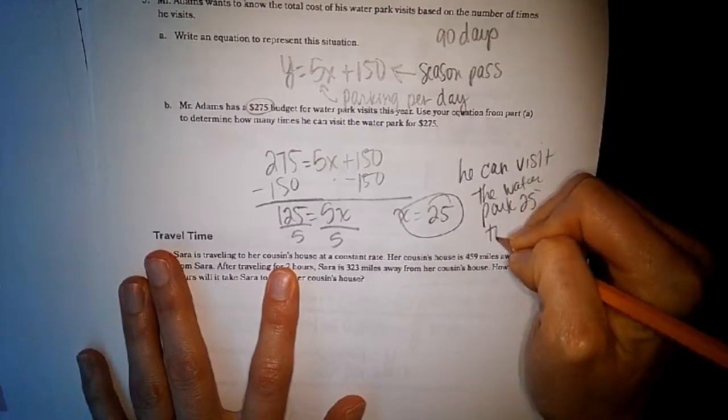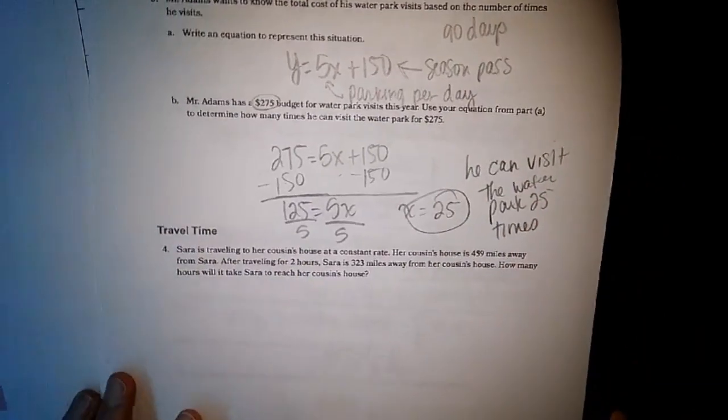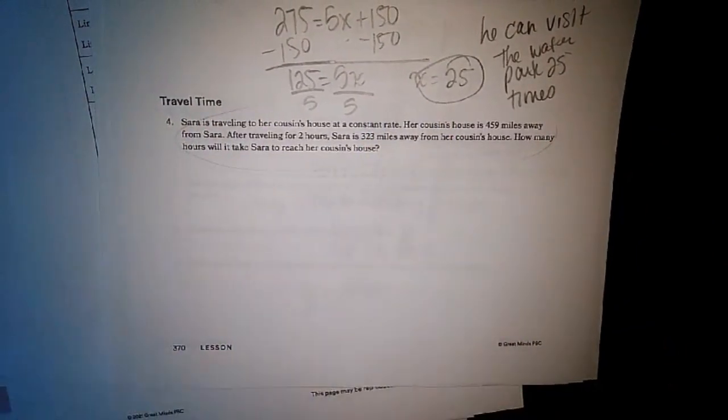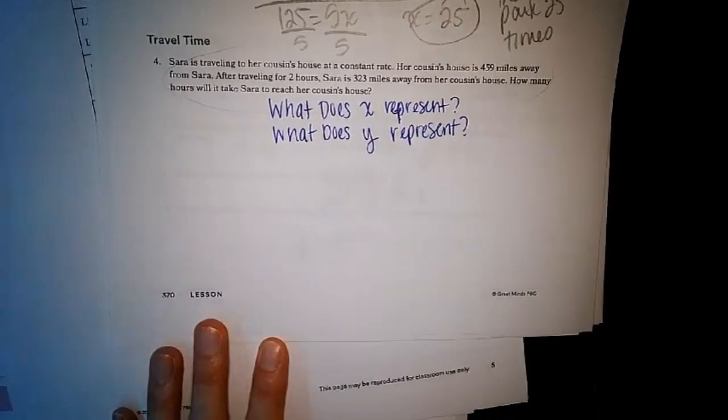I want y'all to work on travel time. Sarah is traveling to her cousin's house at a constant rate. Her cousin's house is 459 miles away from Sarah. After traveling for 2 hours, Sarah is 323 miles away from her cousin's house. How many hours will it take Sarah to reach her cousin's home? Go. Okay, so real quick, how can we find the slope? Are we given any information?